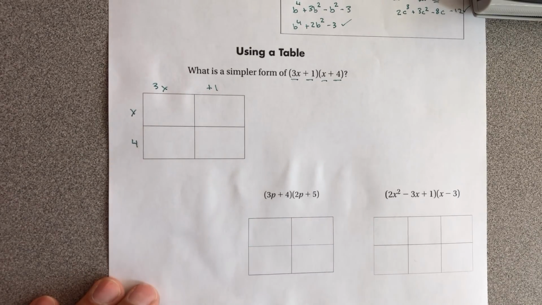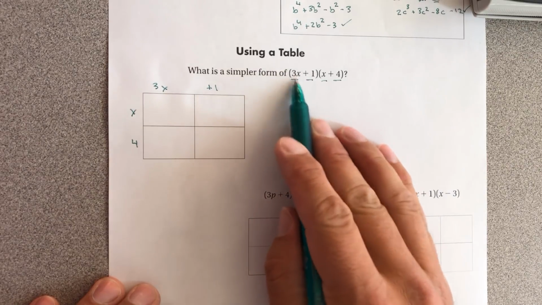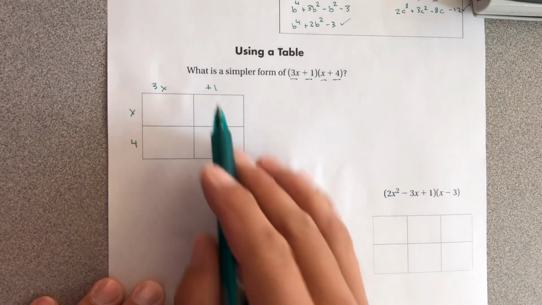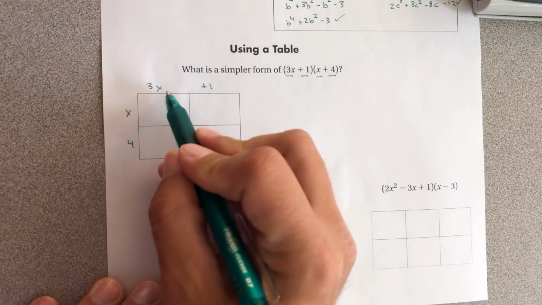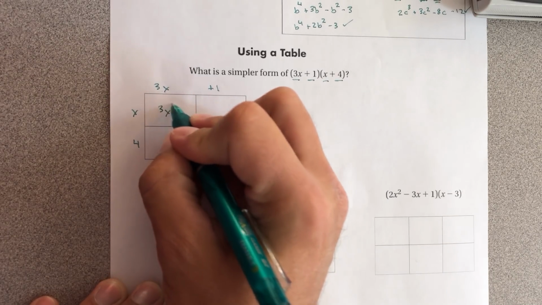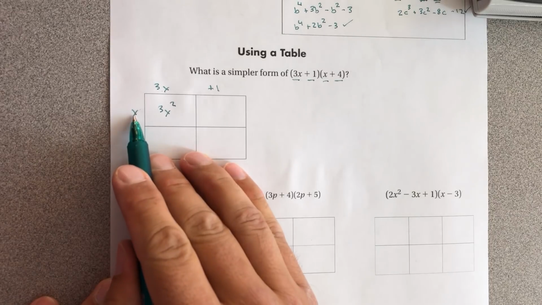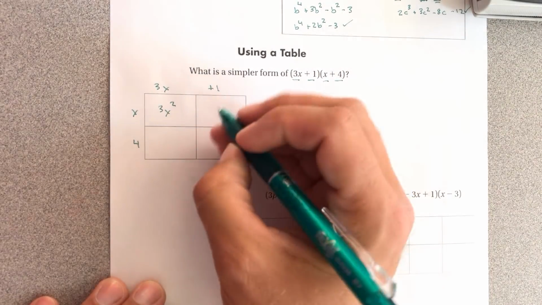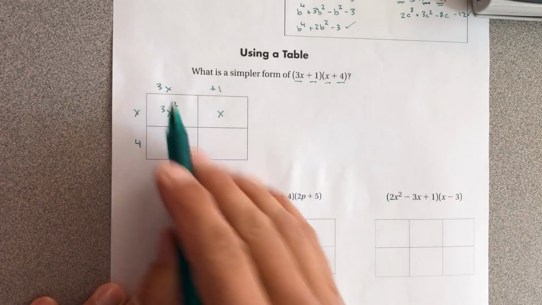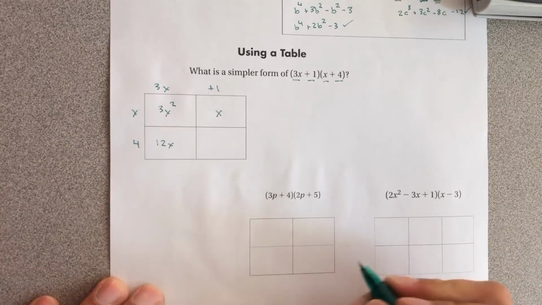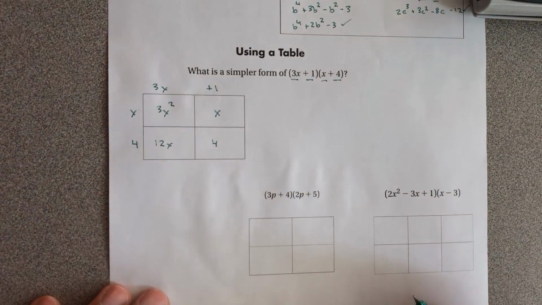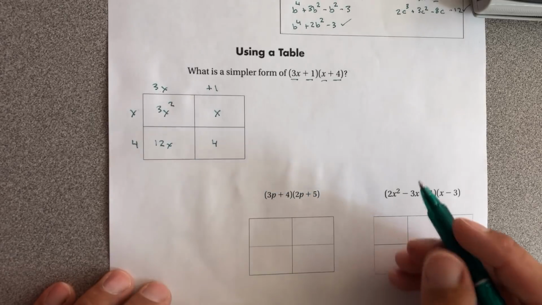So now what I'm going to do is, remember that we have to multiply everything in this one with everything in this one. So what I do is I multiply my table. I take this x and I multiply it by the 3x. So 3x and x multiplied is 3x squared. And then I take x and I multiply it by 1, which is just x. Now I take the 4 and I multiply it by 3x, and I get 12x. I take the 4 and I multiply it by 1, and I get 4. If you need a pause to write that down, go for it.